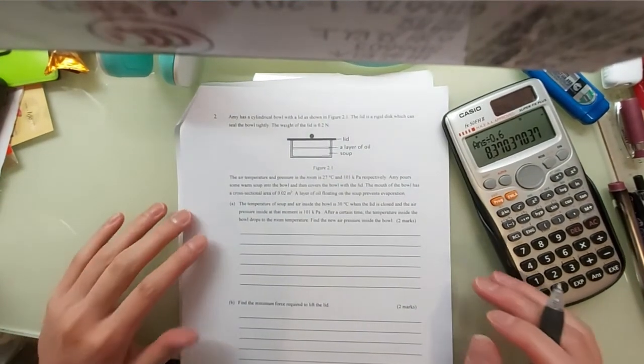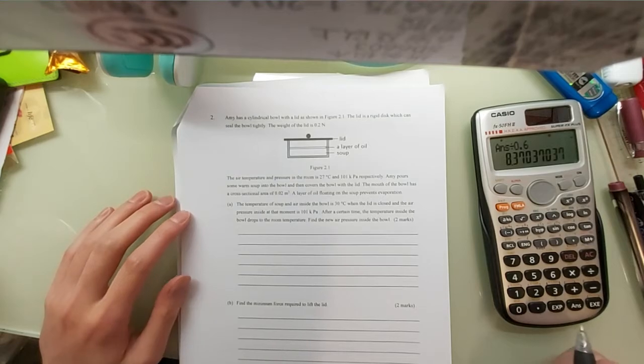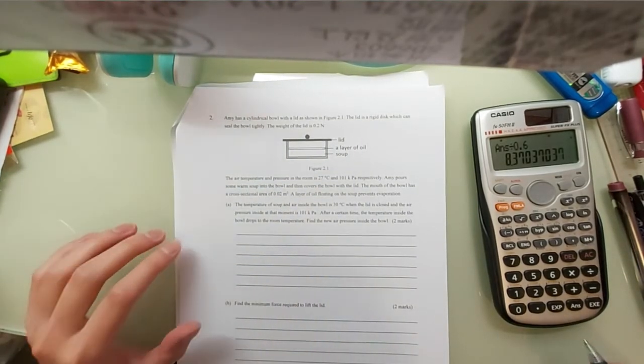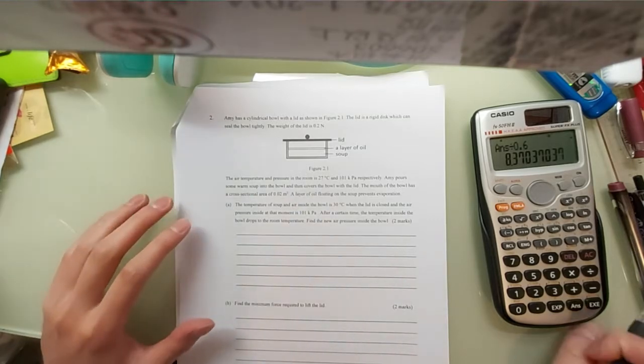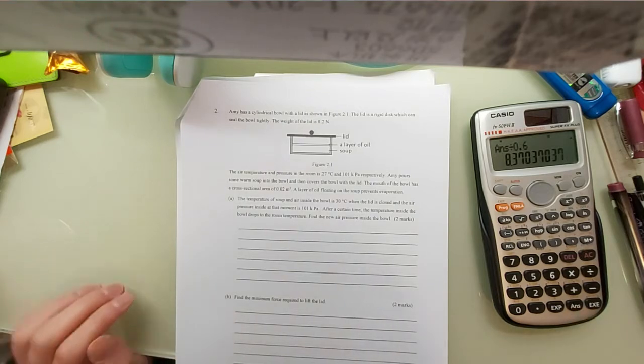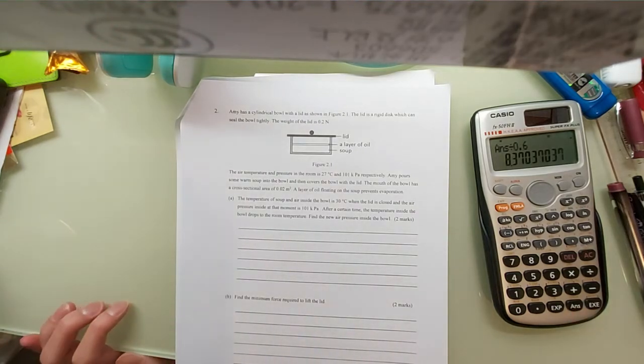Number 2. Amy has a cylindrical bowl with a lid shown in figure 2.1. The lid is a rigid disc which can seal the bowl tightly. The weight of the lid is 0.2 newtons. The air temperature and pressure in the room is 27 degrees Celsius and 101 kilopascal.